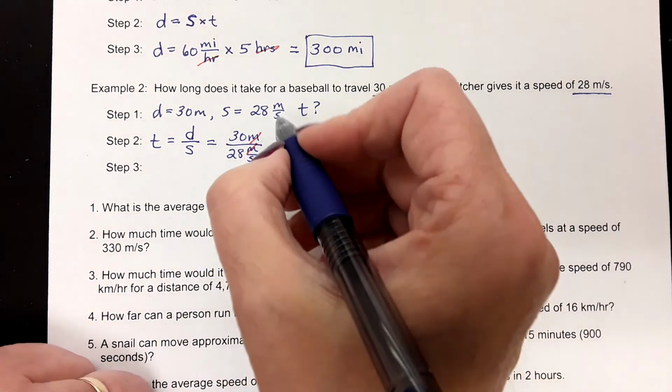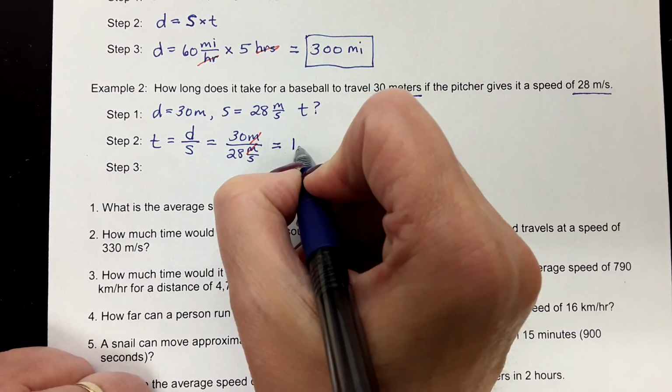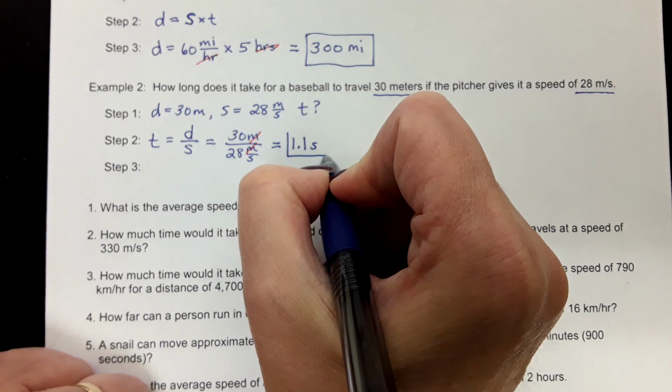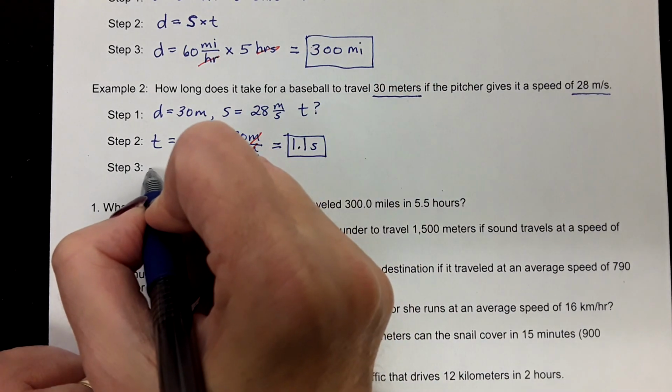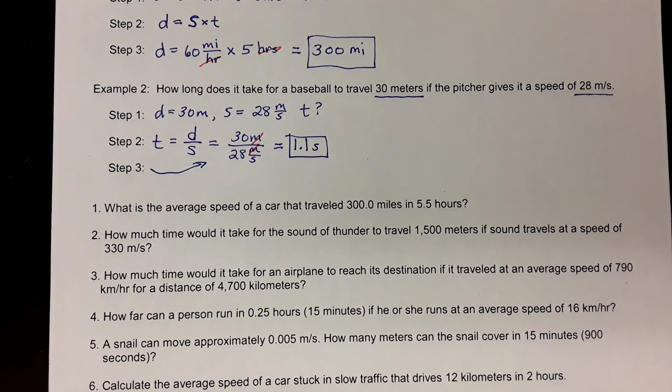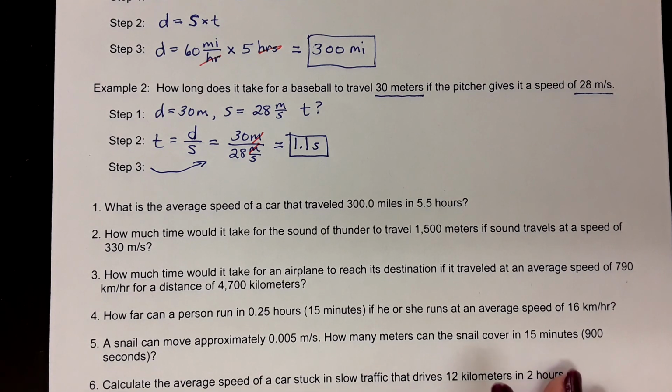The 7 would round the 0 to a 1. So that'd be 1.1 seconds. Ta-da! Well, actually, step 3 is this part right there. I should have brought it down a little more, but I didn't. That's okay. All right, so there's the 2 examples, and if you want, you can go back and review the notes because we did 3 examples there as well.